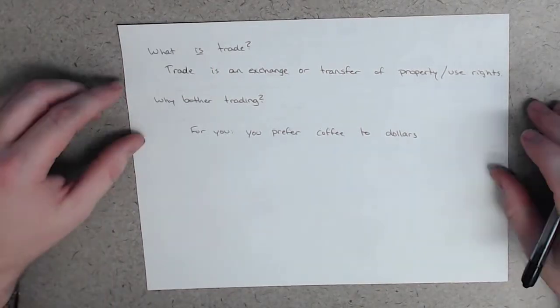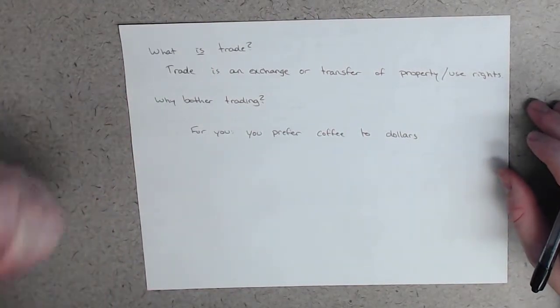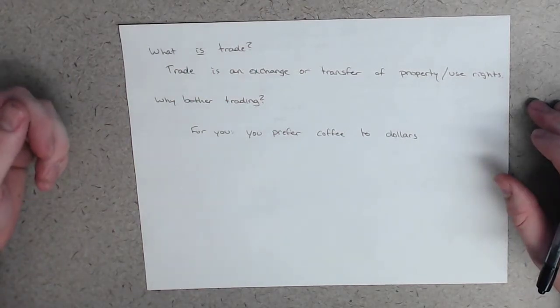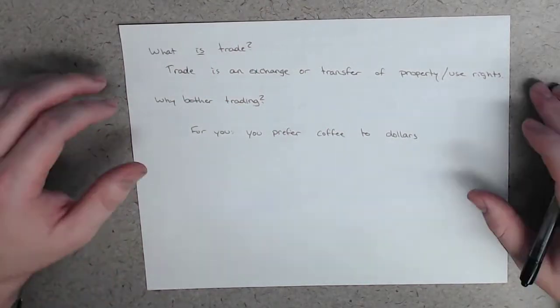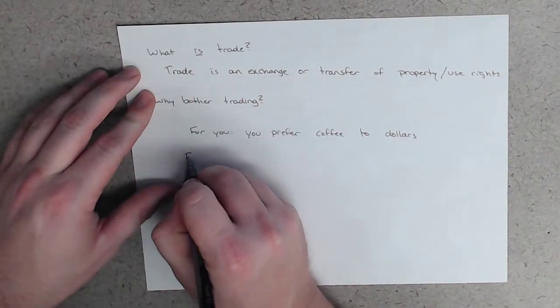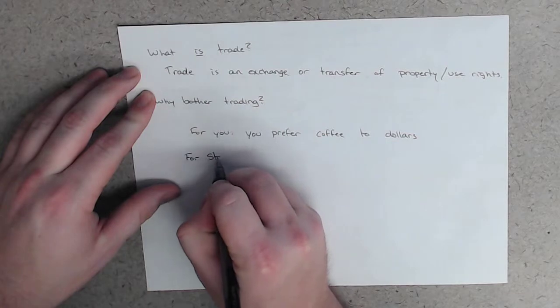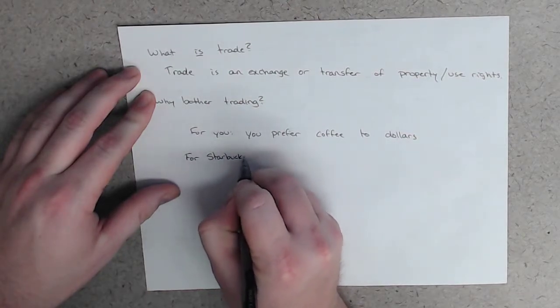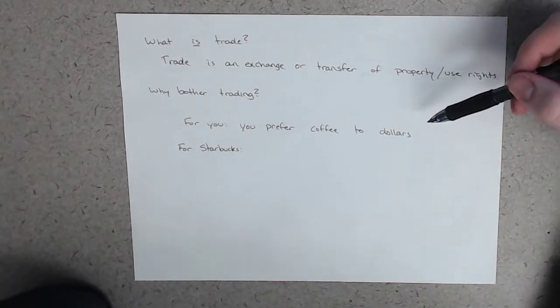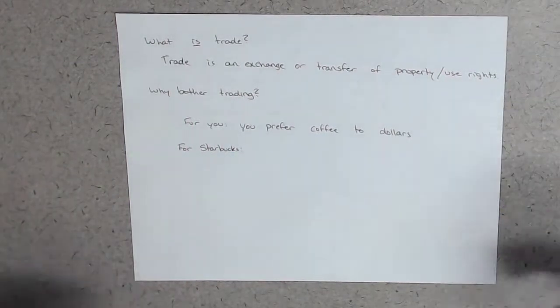And so you walk into the Starbucks and you say, hey, I have these dollars that I would like to turn into coffee, right? Or I would like to trade you for your coffee. So why does Starbucks accept your trade? If for you the coffee is more valuable than the dollars, why would Starbucks ever trade you?